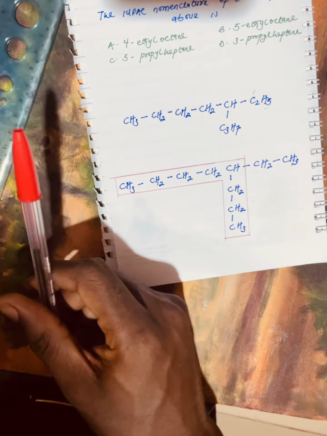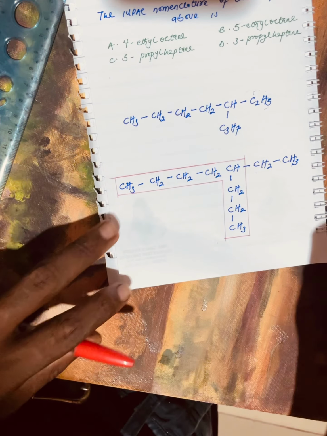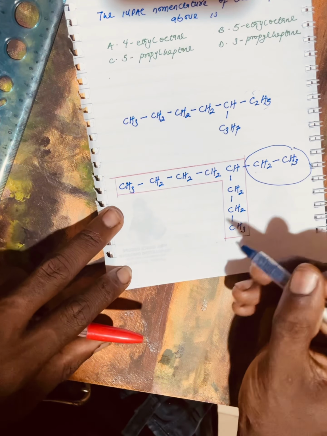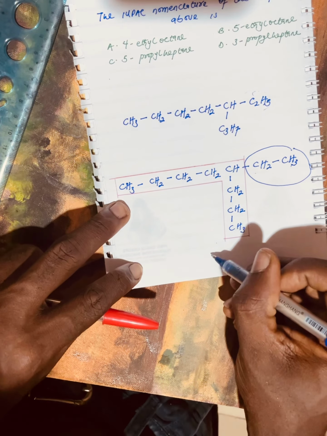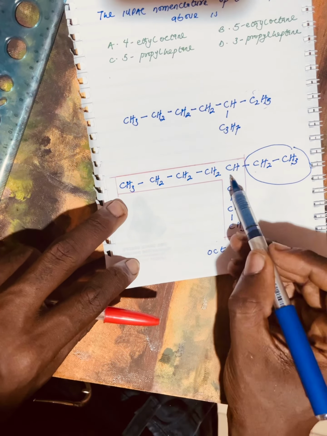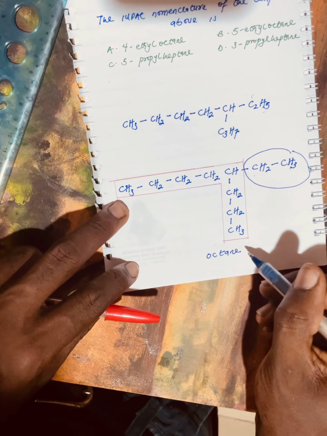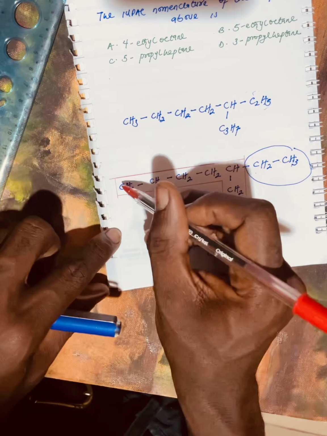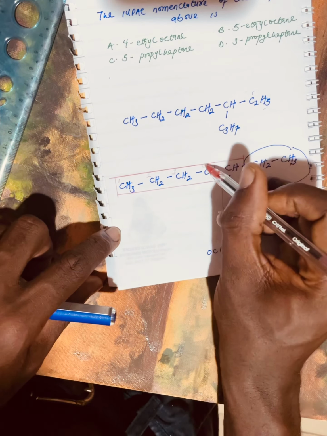Now you notice something, that this is the longest chain, and that this one here is a substituent. So the longest chain being 8 means the compound is oct. Look in between all the carbons. Notice they are single bonded. So you have ane.